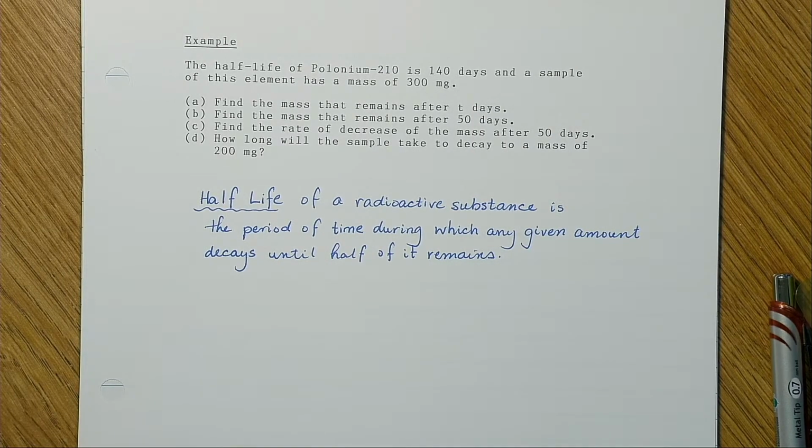So the half-life of polonium-210, 210 meaning that it's the isotope, is 140 days, and a sample of this element has a mass of 300 milligrams. We're asked to find, for part A, the mass that remains after t days.